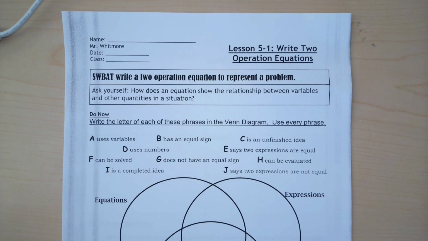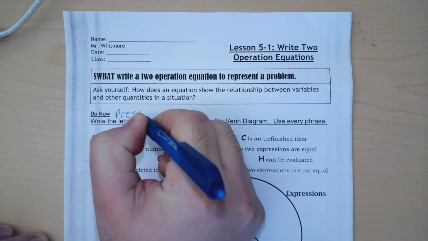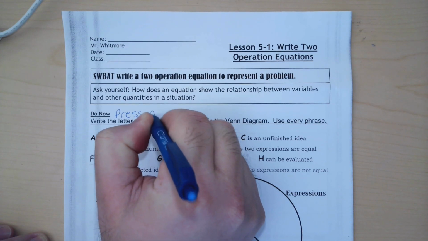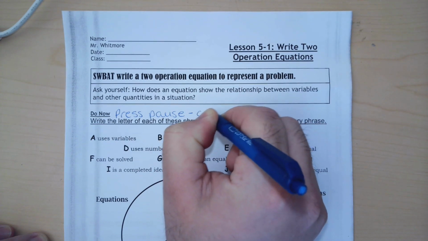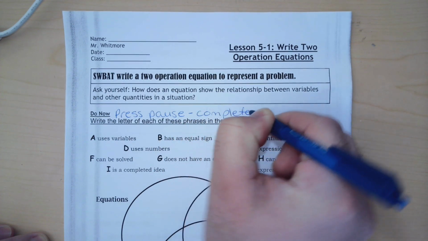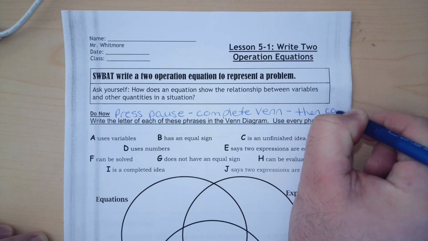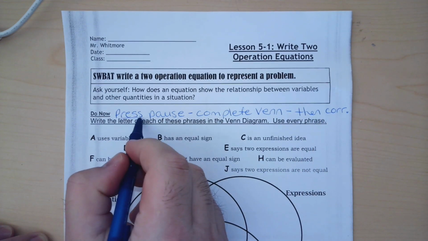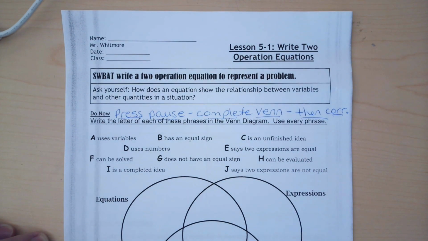Your do now has you writing letters inside the Venn diagram. Each capital letter is connected to a phrase, and you're going to put every letter inside the Venn diagram where it belongs. So what I'd like you to do is press pause, complete the Venn diagram, and correct your work. So do that now.